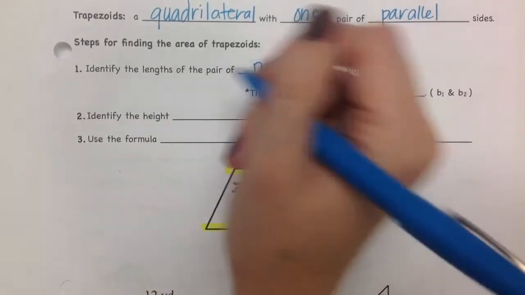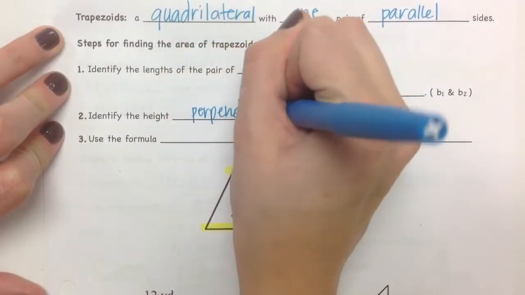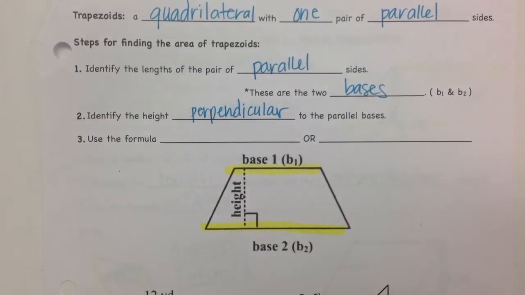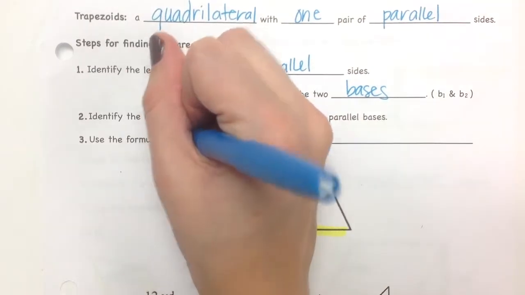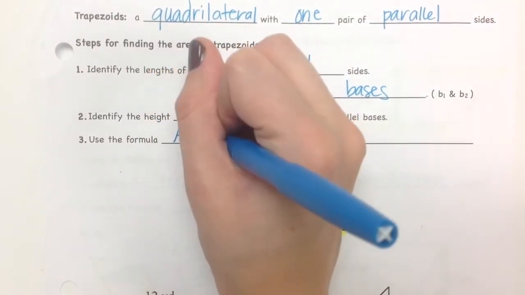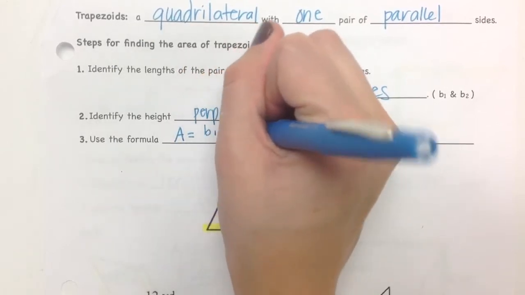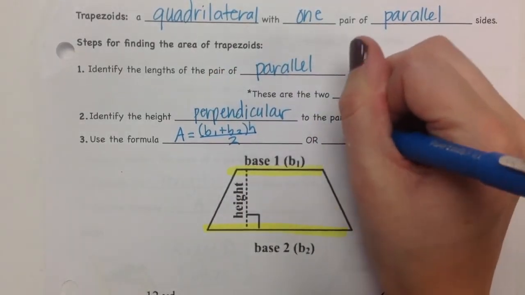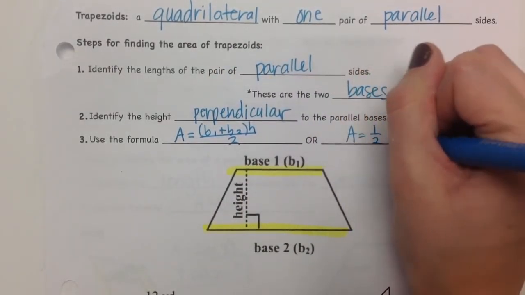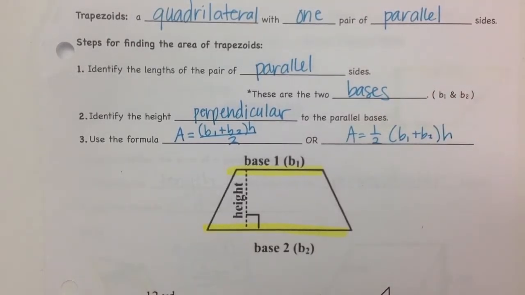Just as before, we need to identify the height that is perpendicular to the parallel bases. And then we're going to use the formula. It's kind of similar to triangles. We do base 1 plus base 2 times the height divided by 2. Or 1/2 base 1 plus base 2 times the height. Either way, this one's going to be easier unless you have fractions in there.